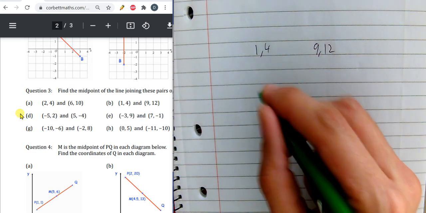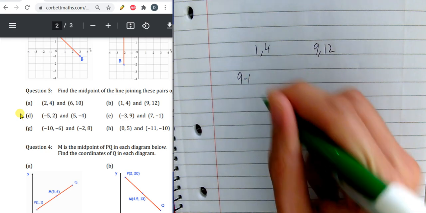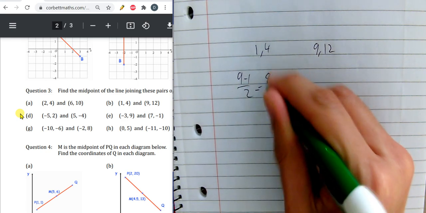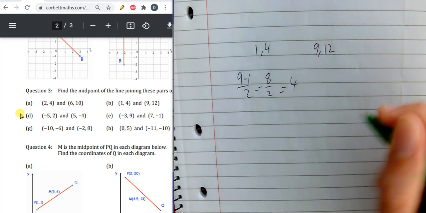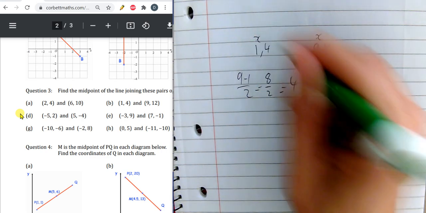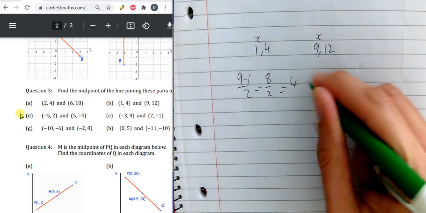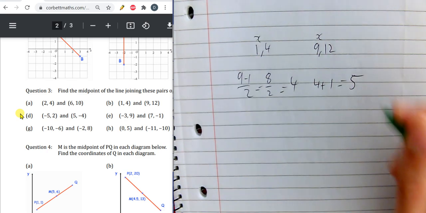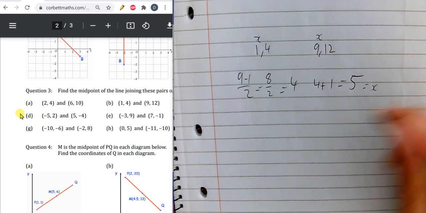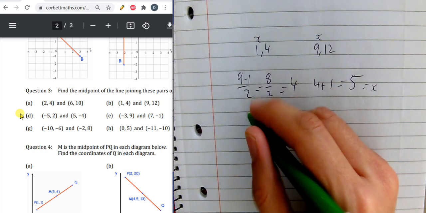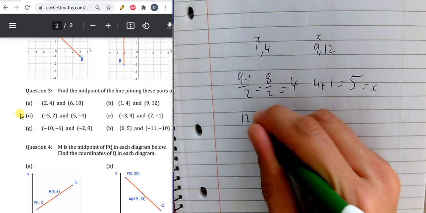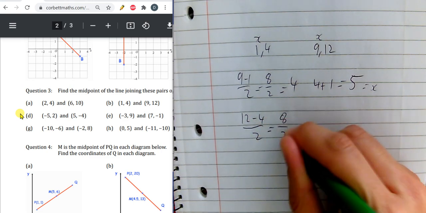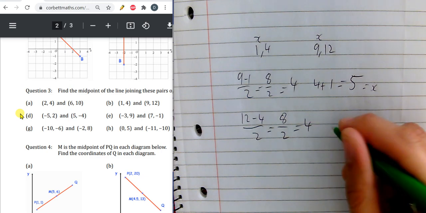So we'll do 9 take 1 over 2 equals 8 over 2 equals 4. So that's for my x. So I have to add that to plus 1. 4 plus 1 equals 5. That's my x. Then my y will be 12 take 4 over 2 equals 8 over 2 also equals 4.